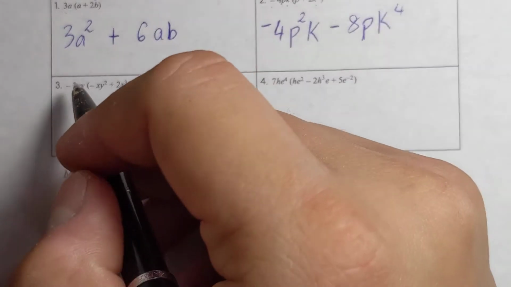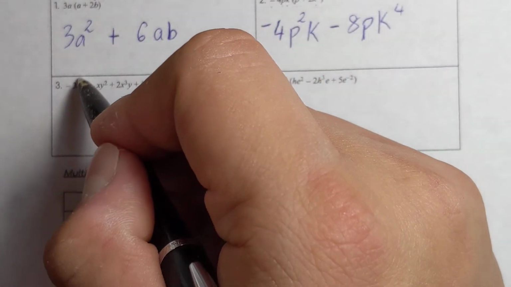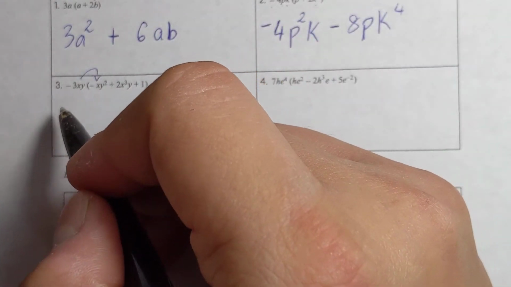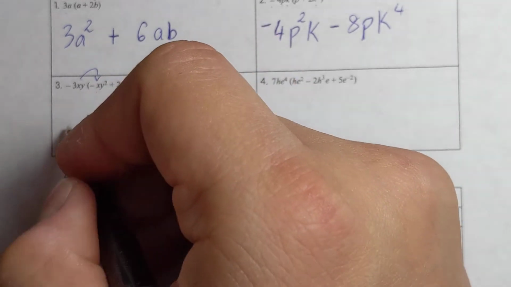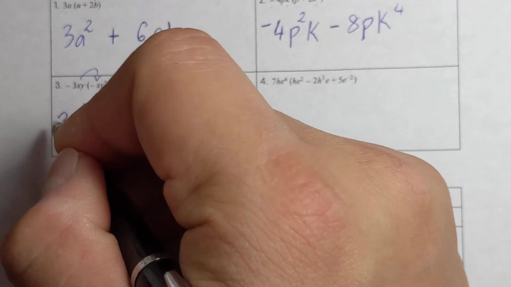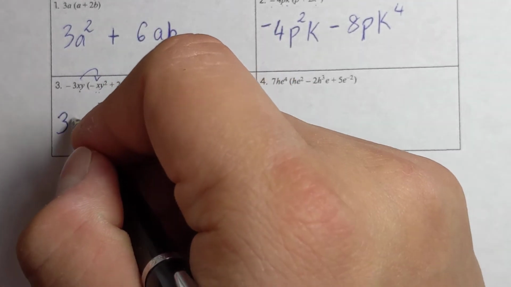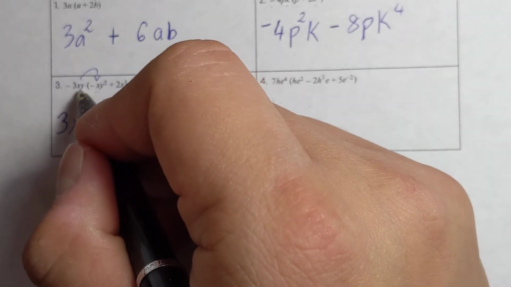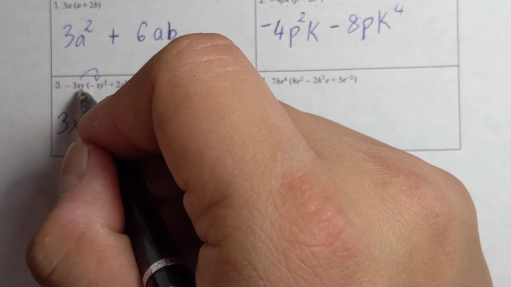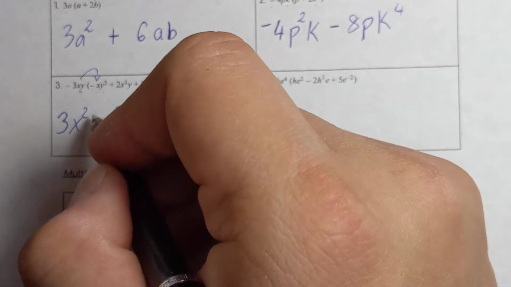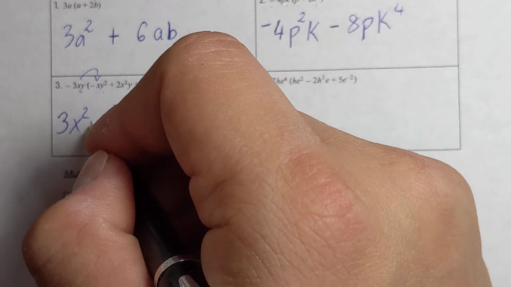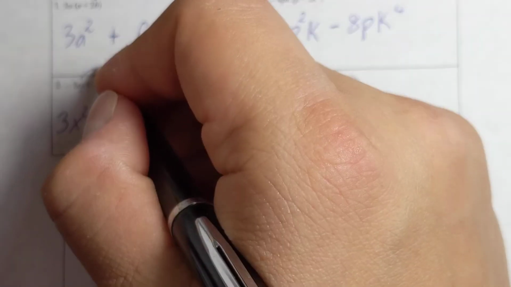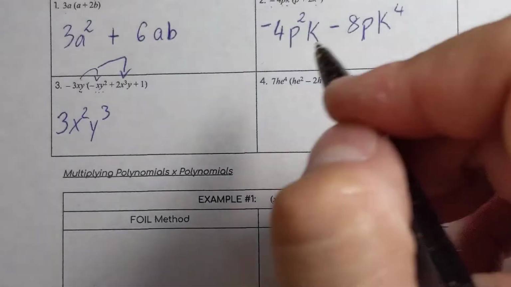Number 3, distributing negative 3xy into this. Negative 3 times negative 1 should be positive 3. X times x. Y times 1, y to the first power times y to the second power, 1 plus 2, it should give you 3. Do the same concept on this one.